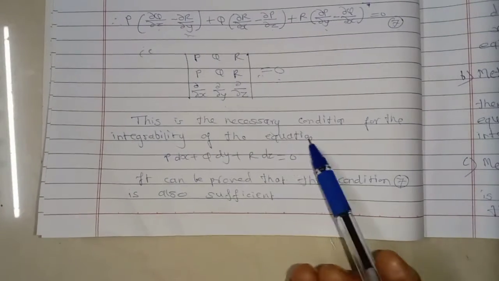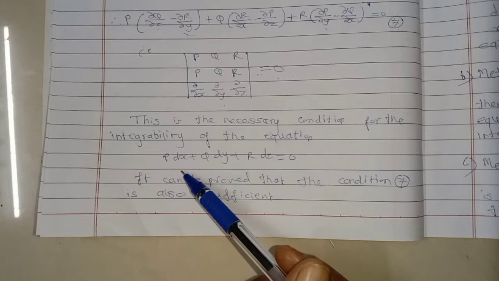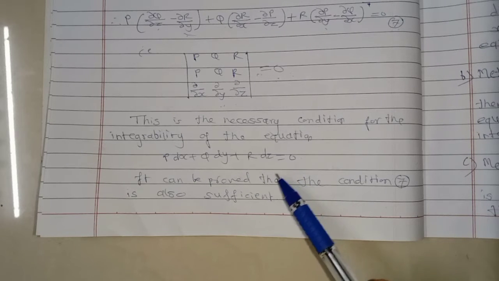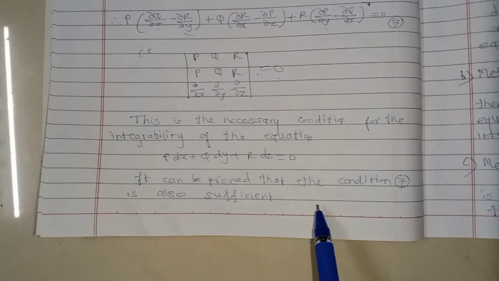Thus, this is the necessary condition for the integrability of the total differential equation P dx plus Q dy plus R dz equal to 0. It can be proved that the condition 7 is also a sufficient condition.